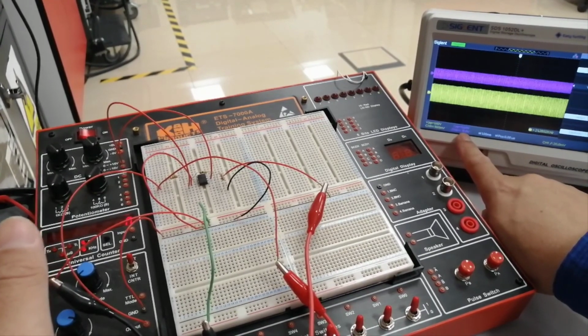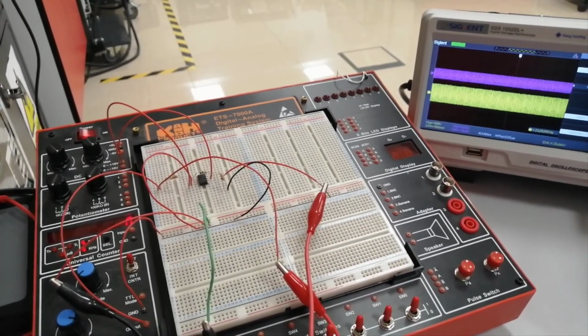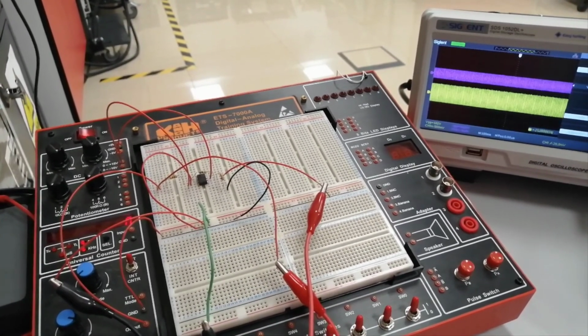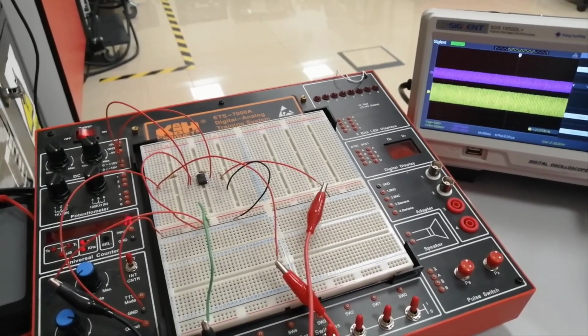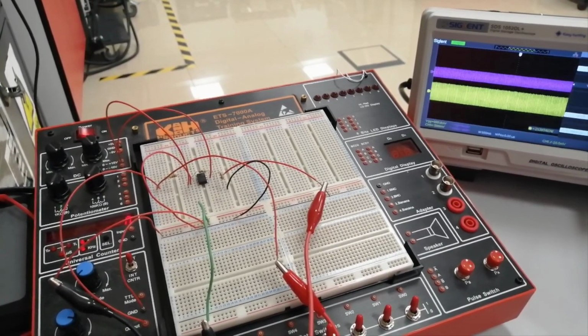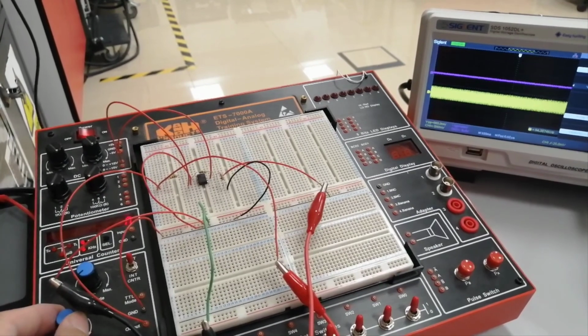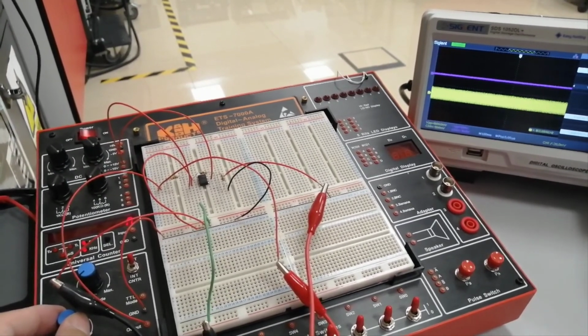Now my output V peak to peak becomes 11.2. All right. So in 20 kilohertz, my output is 11.2 volts. Okay, but still my input is 1.02. Okay, adjust the range, put it to 200K.